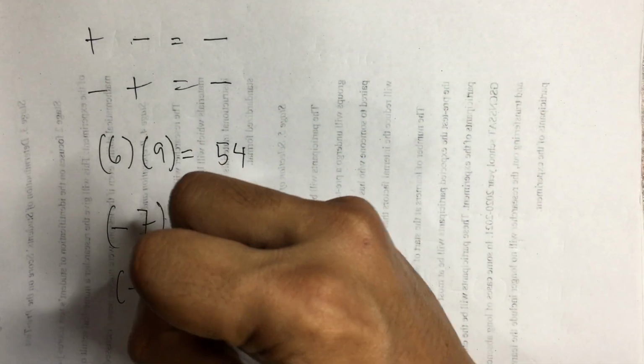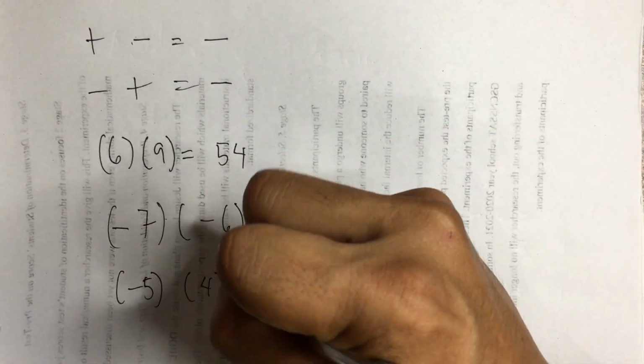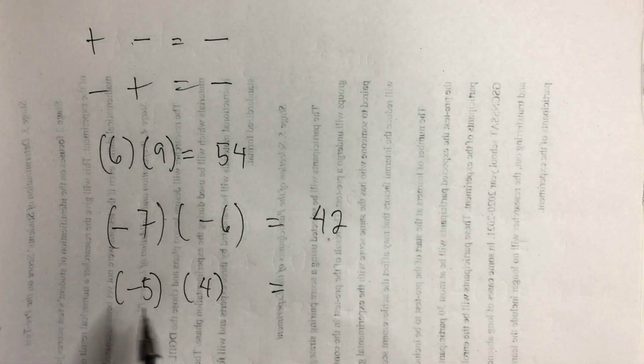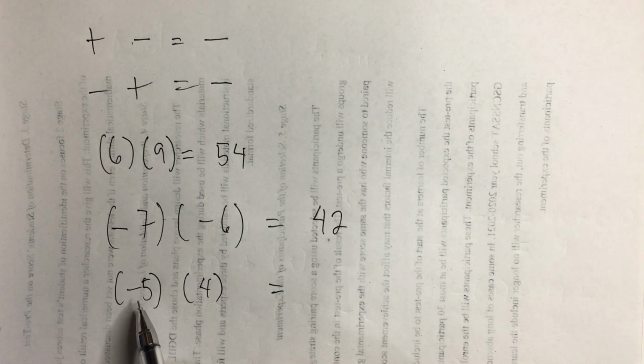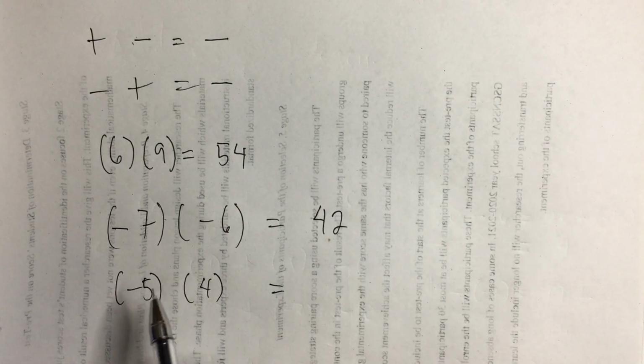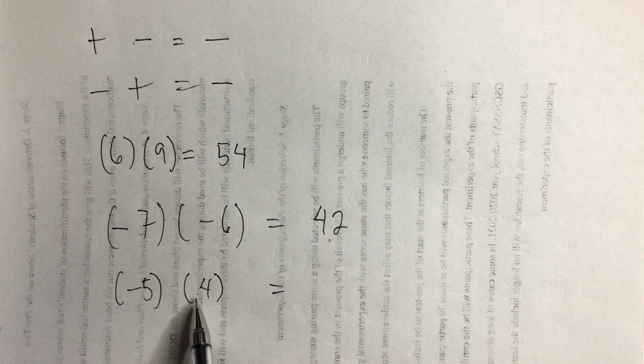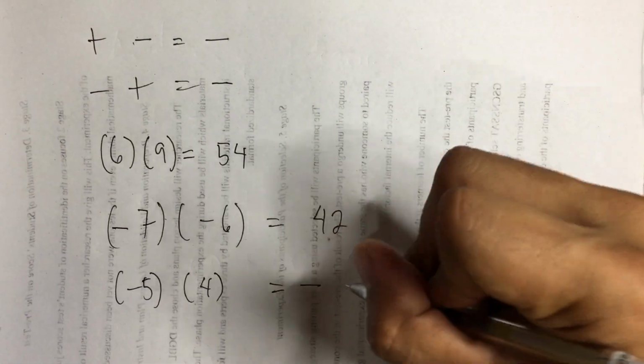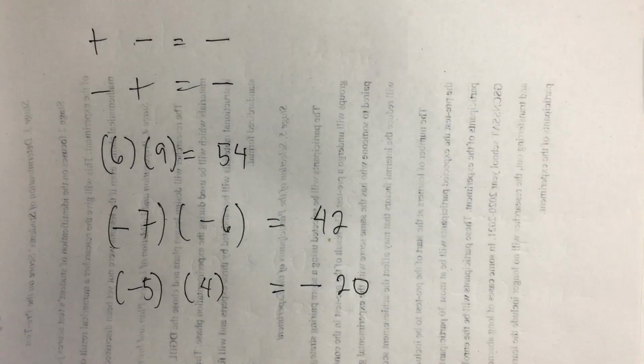Next, negative 5 times 4. The two numbers are not the same in sign. Negative 5 and positive 4. Therefore, the answer is negative. 4 times 5 is 20.